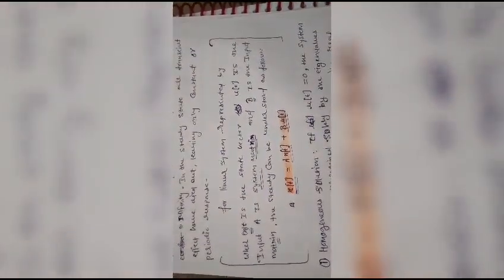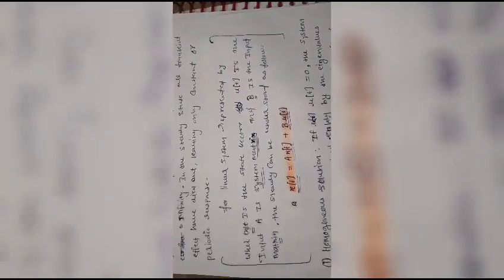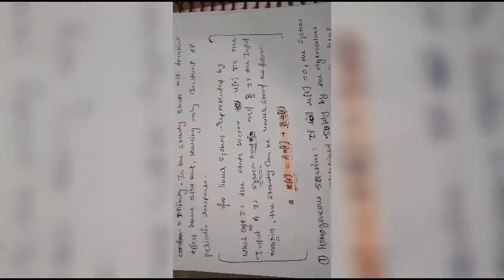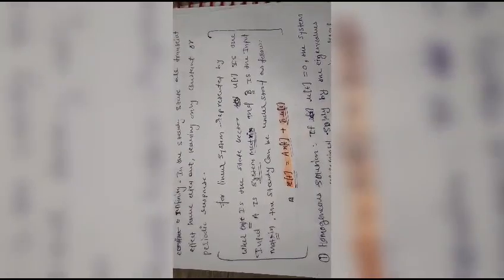For a linear system represented by x dot of t equals A x(t) plus B u(t), where x(t) is the state vector, u(t) is the input, A is the system matrix and B is the input matrix, the steady state can be understood as follows.